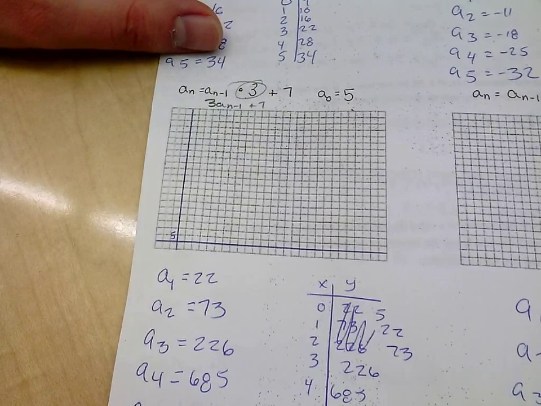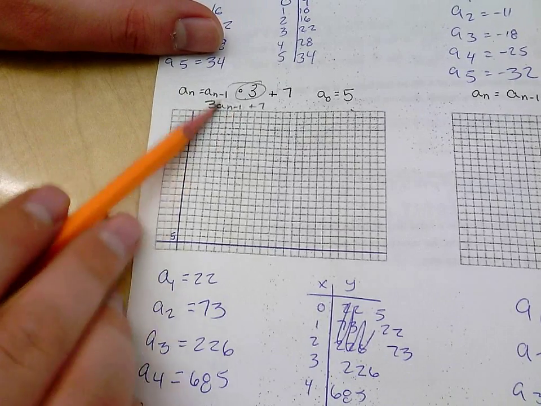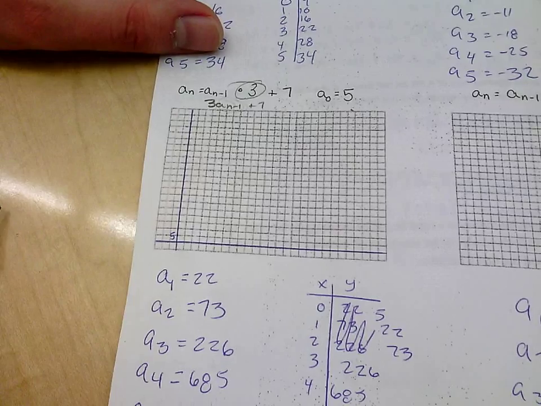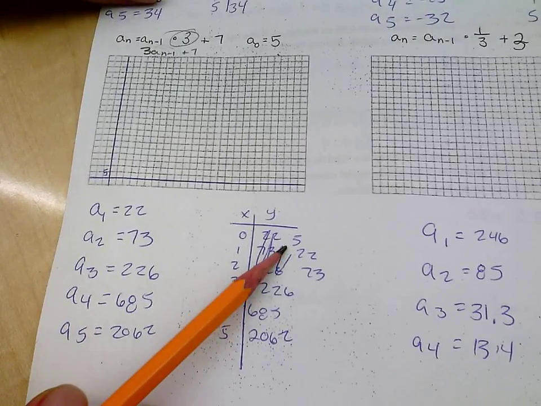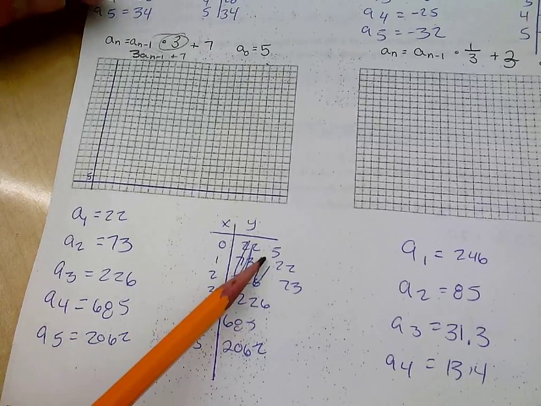You're going to see it look like that. It means the same thing. It just means take whatever this thing is and multiply it by 3. So you start with 5, because that's what it tells you to start with. All right, so we go through the whole process.